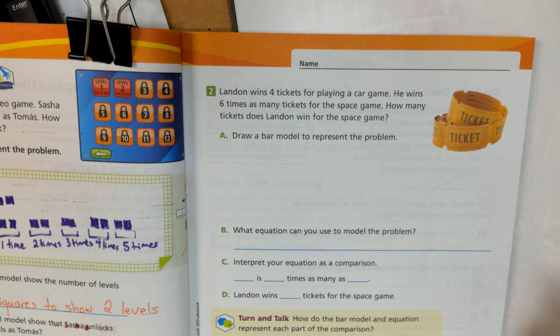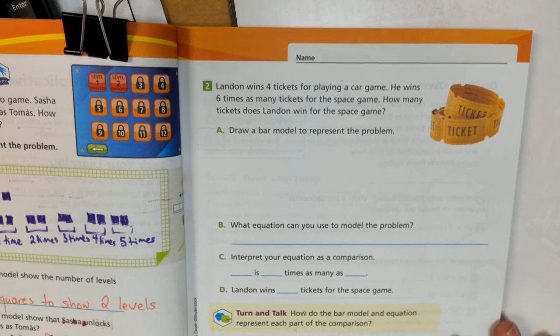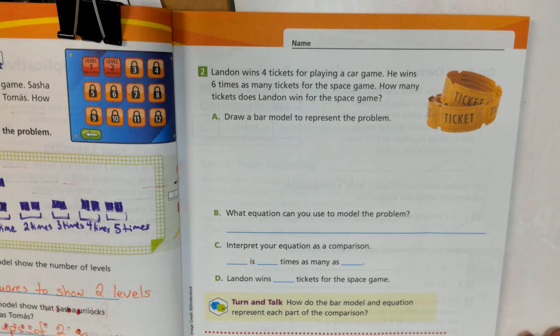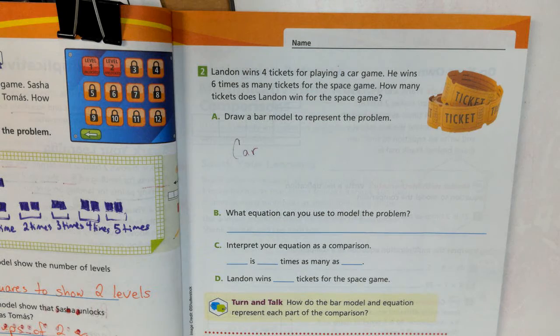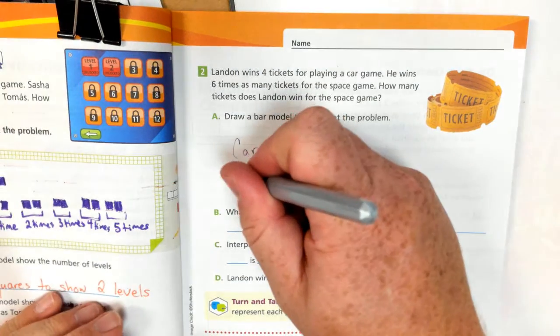I'm going to read the problem one more time. Landon wins 4 tickets for playing a car game. He wins 6 times as many tickets for the space game. How many tickets does Landon win for the space game? Okay, so we have 2 games. We have the car game and we have the space game.